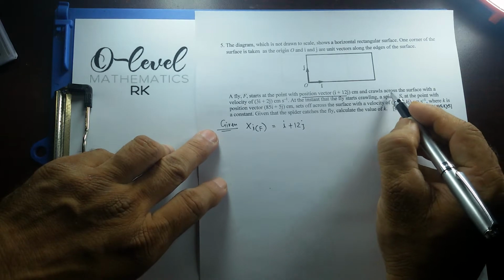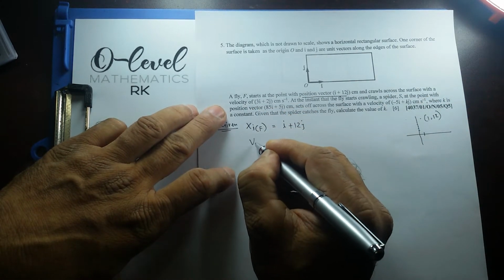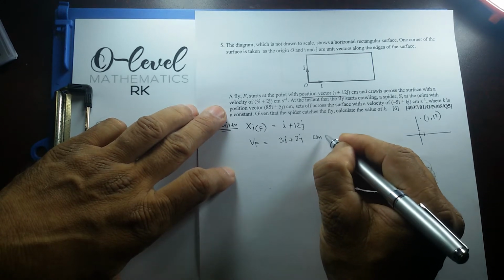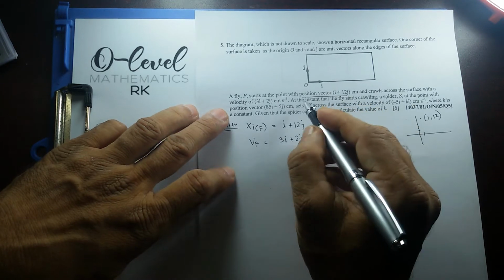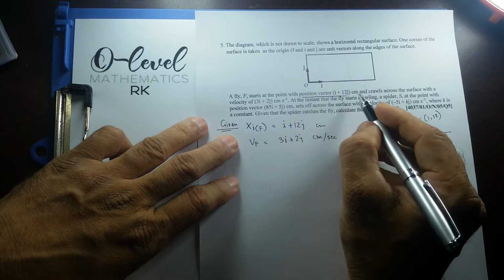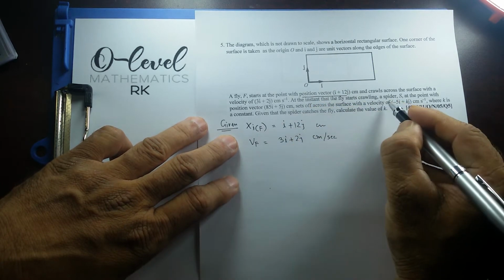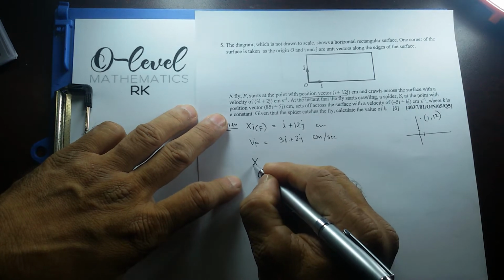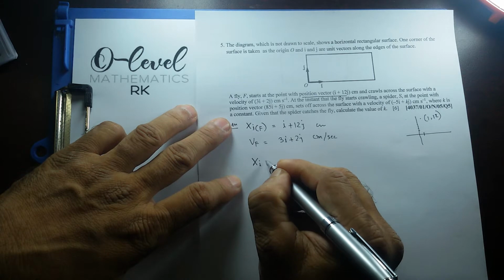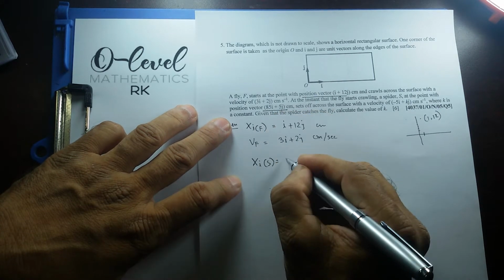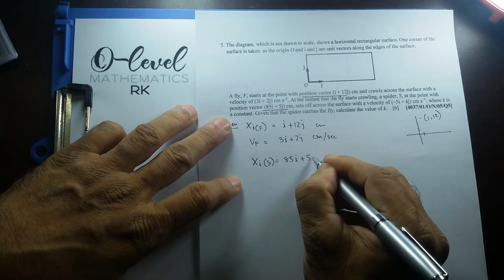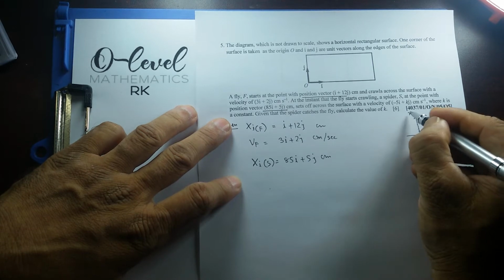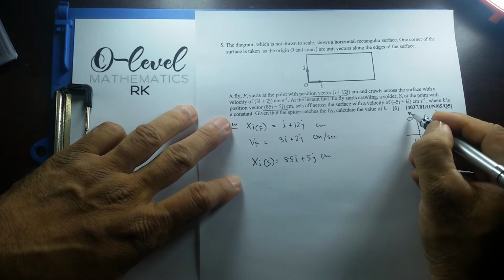It crawls across the surface with a velocity. The velocity of the fly is given as 3i plus 2j centimeters per second. At the instant that the fly starts crawling, a spider S at the point with position, so the initial position of the spider, is given as 85i plus 5j centimeters from the origin O. That's the x-axis and y-axis.